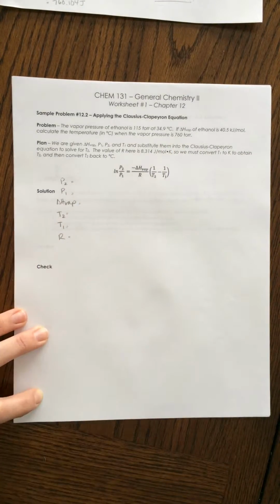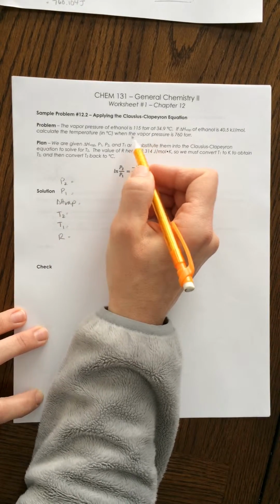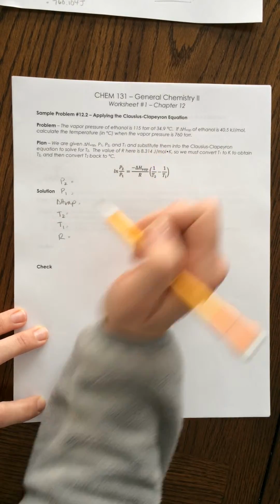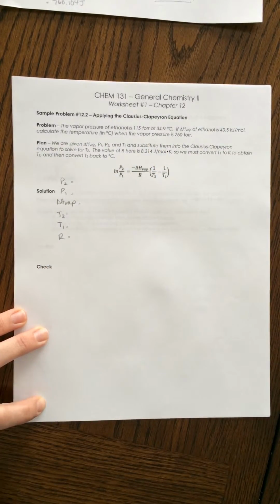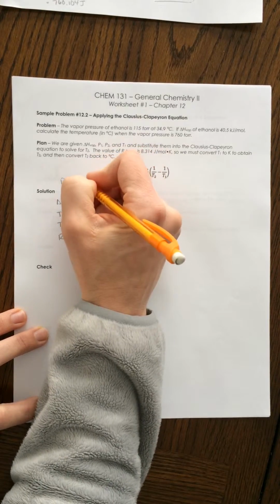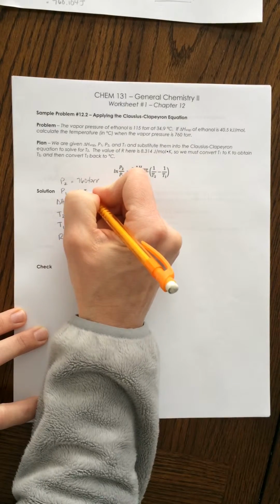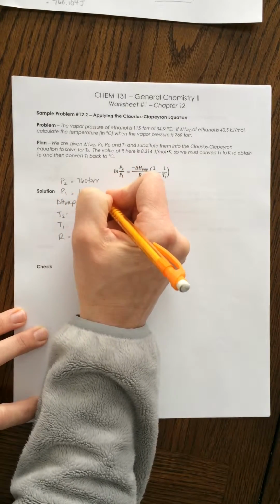So writing this out allows me to minimize that mistake. Whether you call the higher or lower pressure P1 or P2 really doesn't matter. In this case, I'm going to call P2, since that's the second pressure we're going to, 760 torr. P1 will be the initial, so I'm going to call that 115 torr.